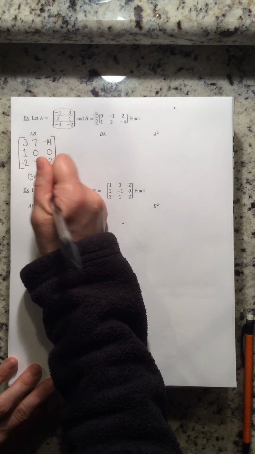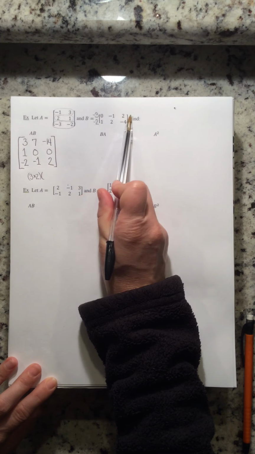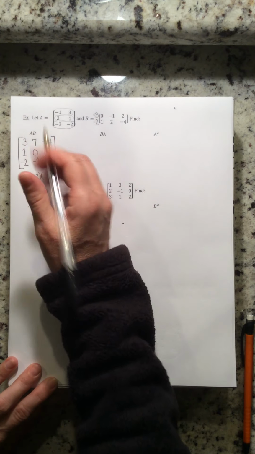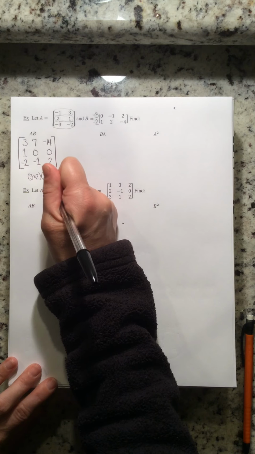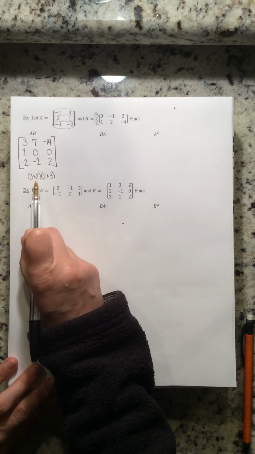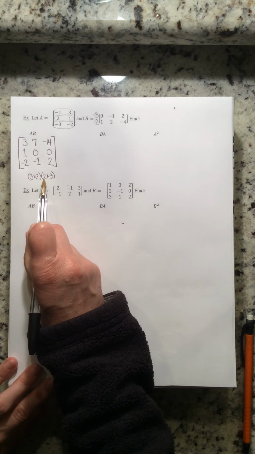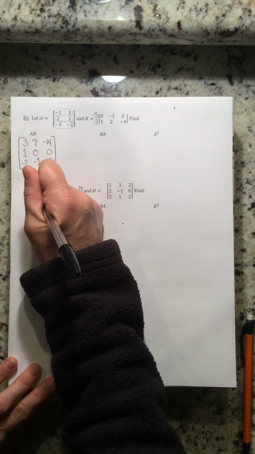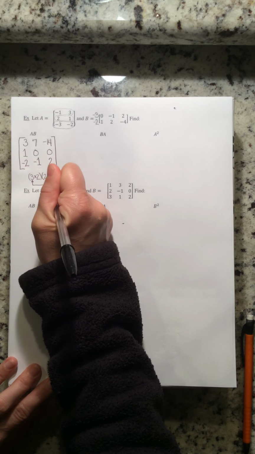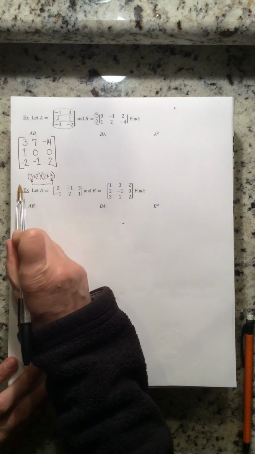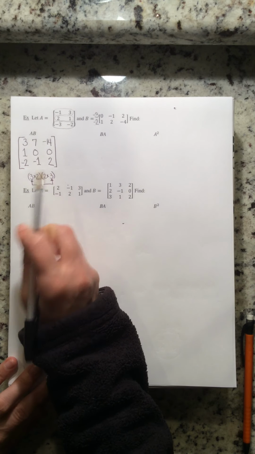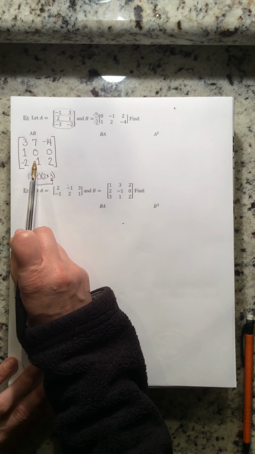And we said that matrix B was a 2-row, 3-column matrix, 2x3. What I want you to know is that here these two numbers are the same. And remember, we said the size of the answer would come from the rows of the first and the columns of the second. So it makes perfect sense that we get a 3x3 matrix.